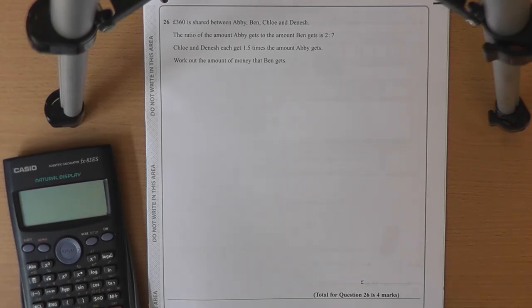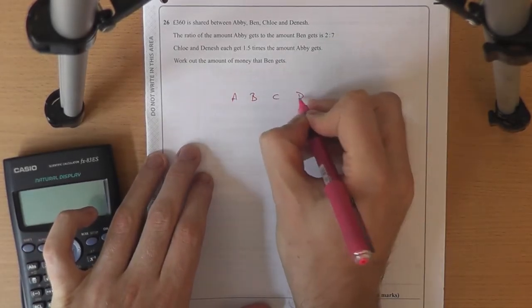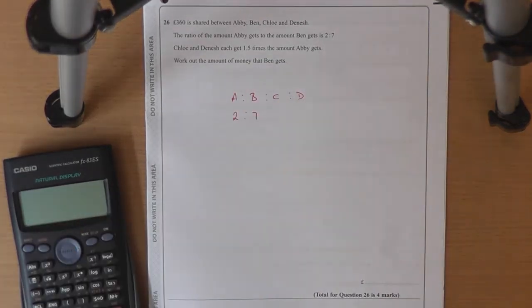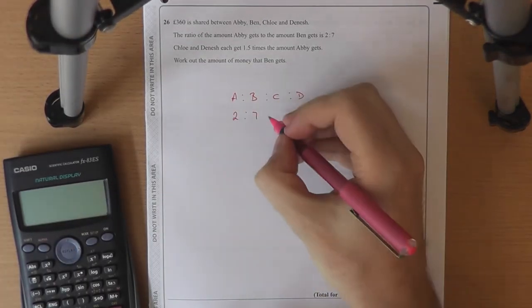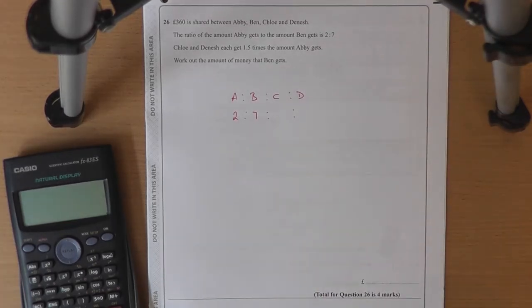We're going to share £360 between 4 people and we only have ratio information for 2 of them. It would surely then be much more helpful if we could find a ratio including all 4 people. An A to B to C to D ratio, where we already have that A to B is 2 to 7. Well, if we could work out what numbers go here and here for C and D, then we'd have a 4-way ratio and we could split the £360 by those 4 numbers. Well, how can we work out that?